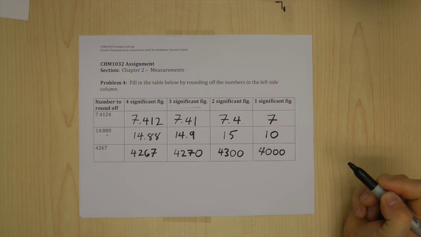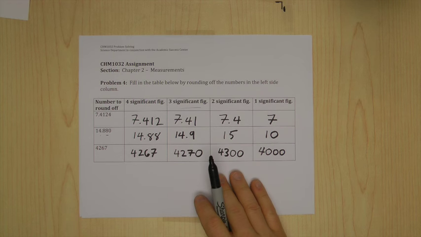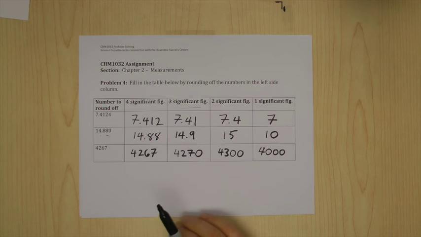Okay? Now, I hope this has helped you. If you're still having difficulty understanding why these numbers are rounded the way they are, please call for a tutor or come and see your professor for office hours. Do not let this get away from you. This is a very important concept in chemistry and in all science, really. So you need to get it straight. So don't let it go.